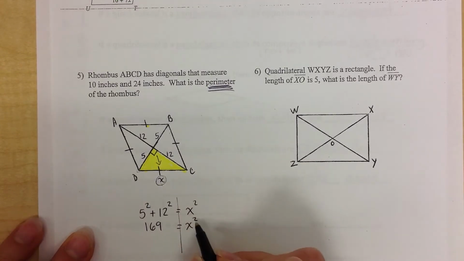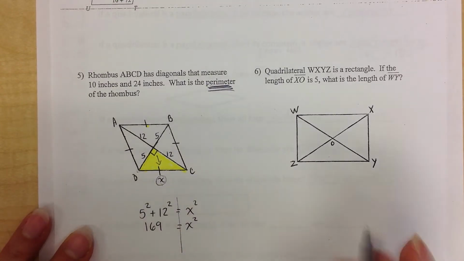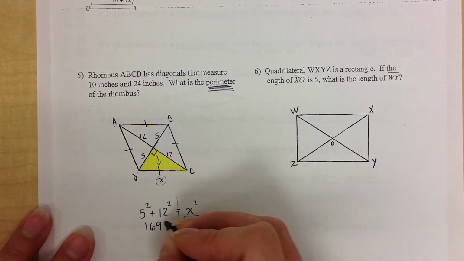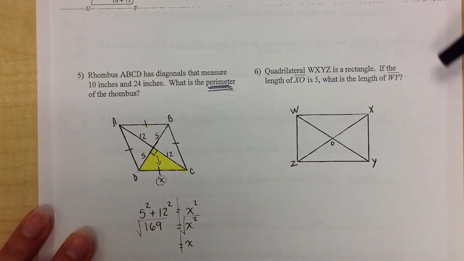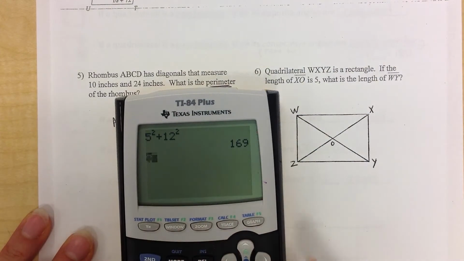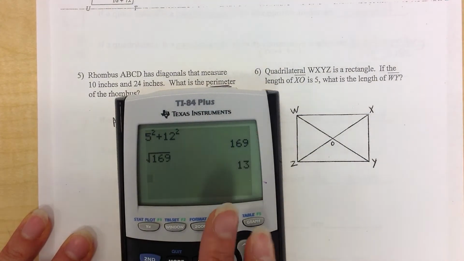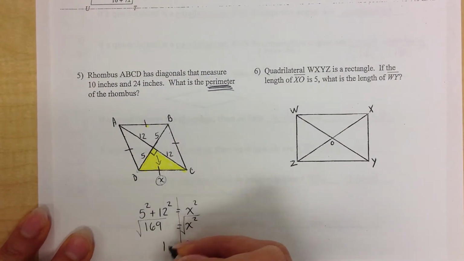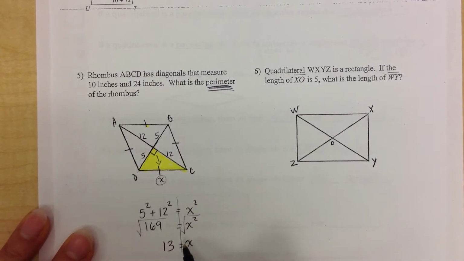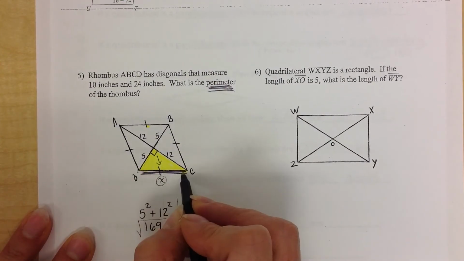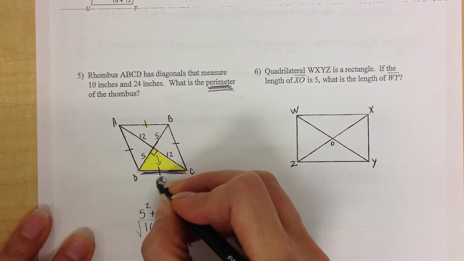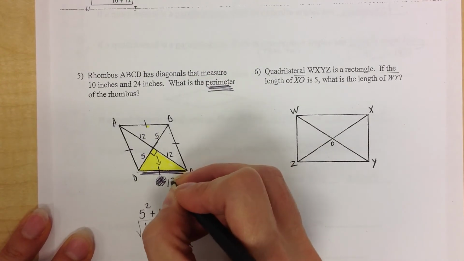Then I need to undo the square. The opposite of squaring is square rooting. The square root of 169 is 13. Now, be careful. Am I done? What have I found? I found the length of DC. That is no longer an unknown, that is 13.